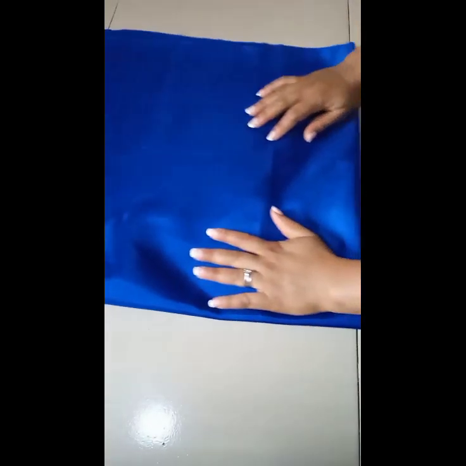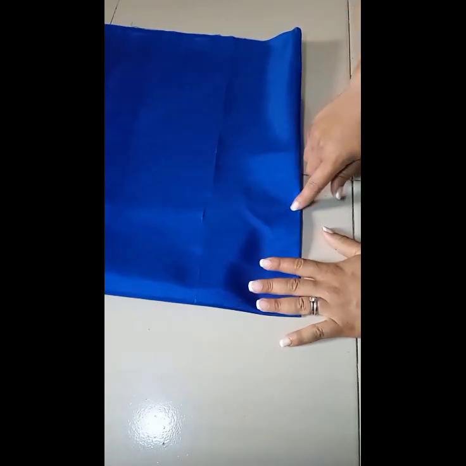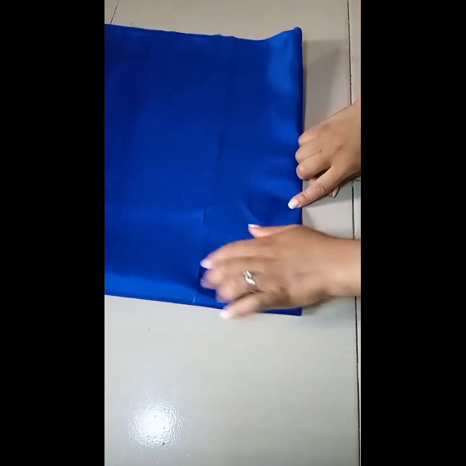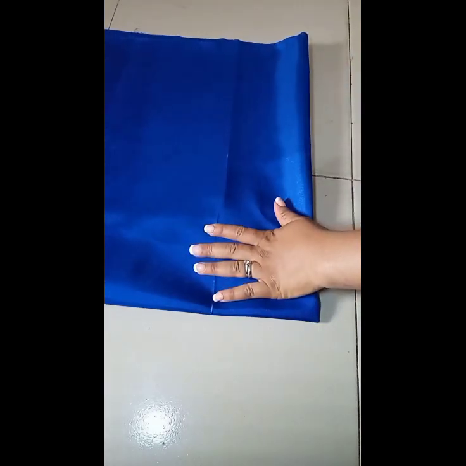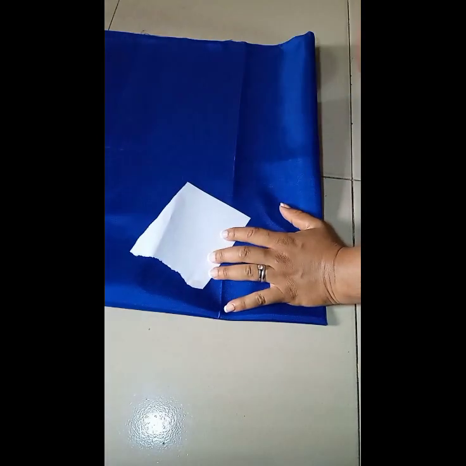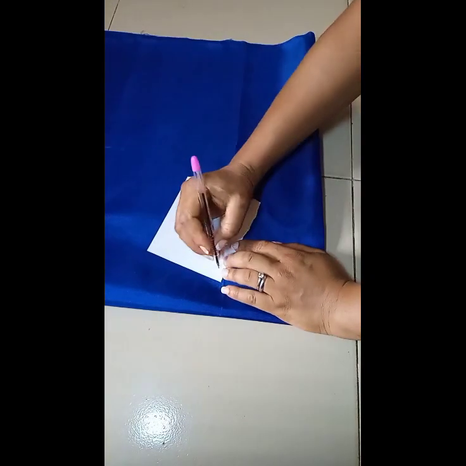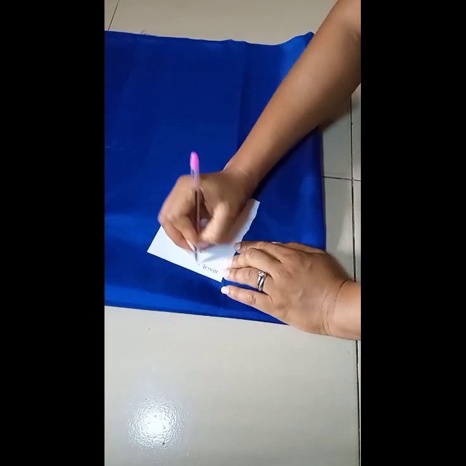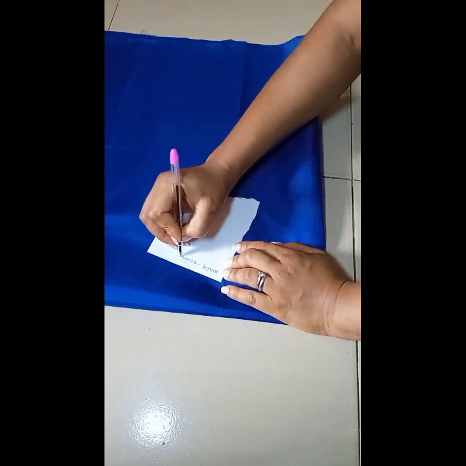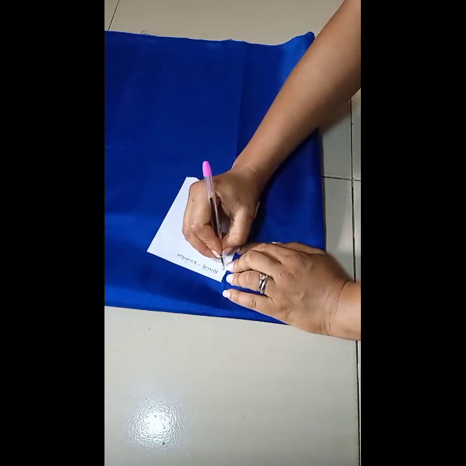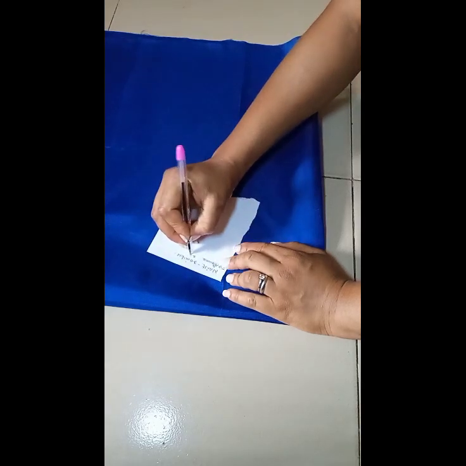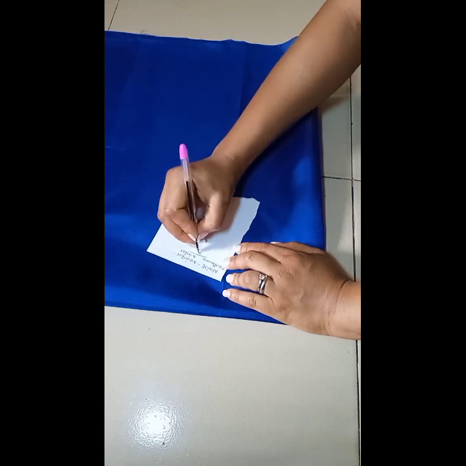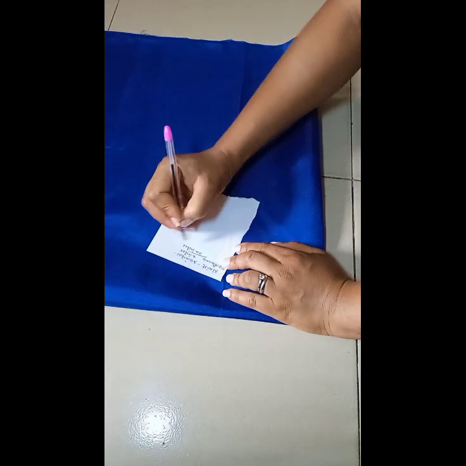Now to get the radius of this flare, what we're going to do is you get the waist measurement that you want to use. For me, I'm using the waist measurement of 20 inches. Then I'll be adding zipper allowance. My zipper allowance is 2 inches, so altogether I have 22 inches here.